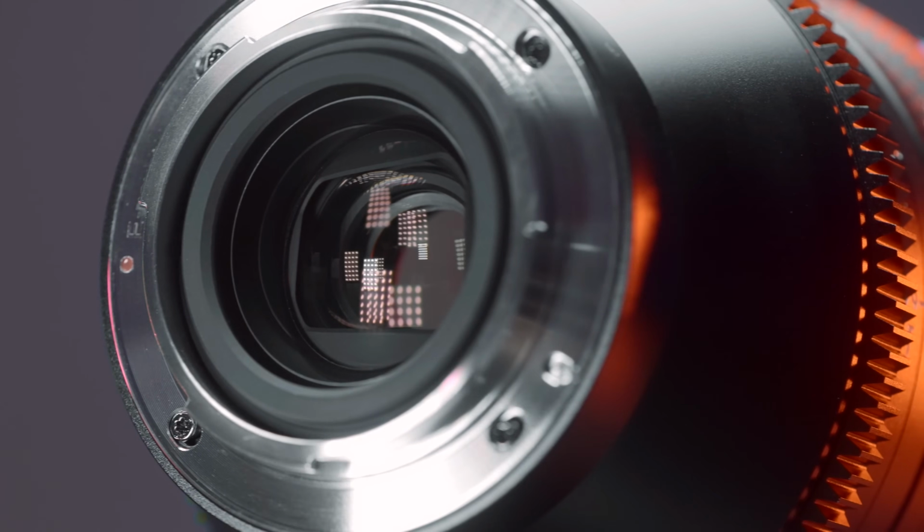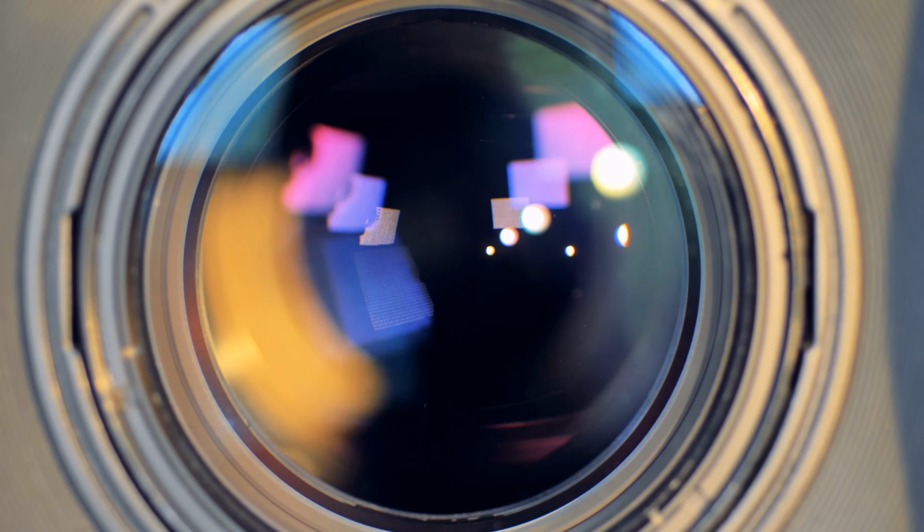From the glass elements inside to the mechanics that let us focus with precision, and even the optical principles that explain focal length and field of view. By the end, you'll have a clearer picture of how lenses function and why they matter so much in cinematography. Let's dive in.